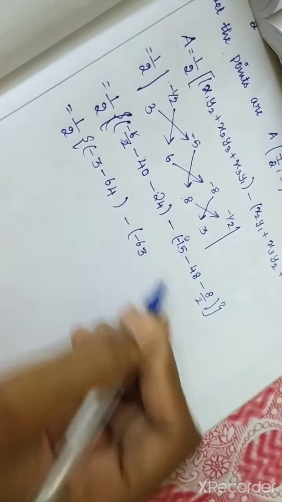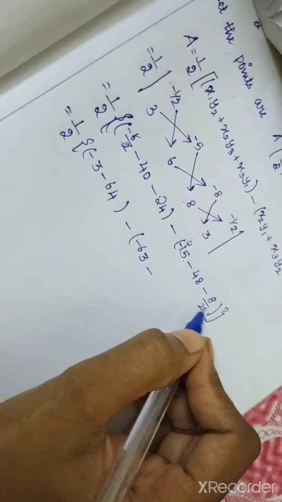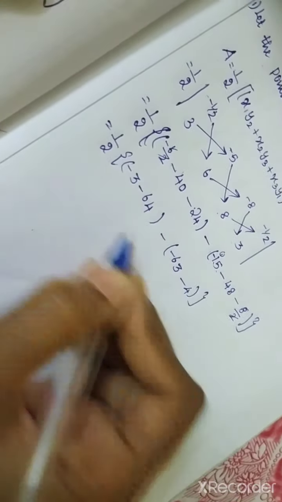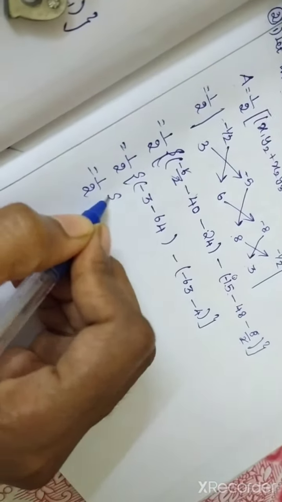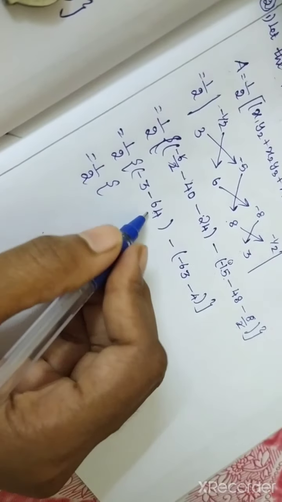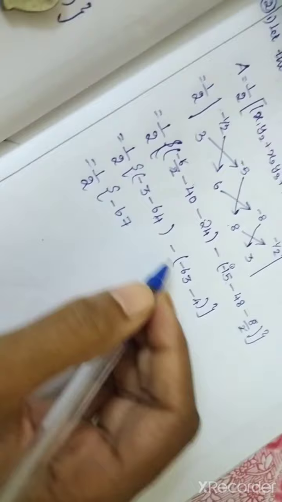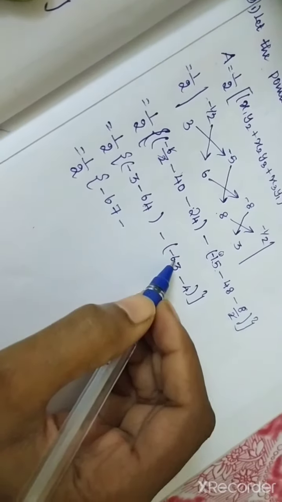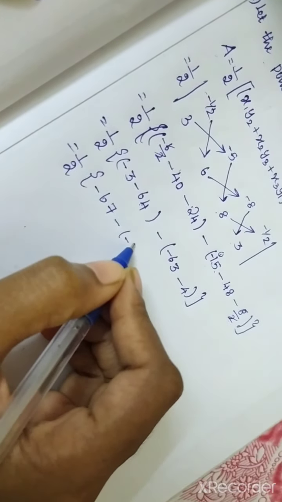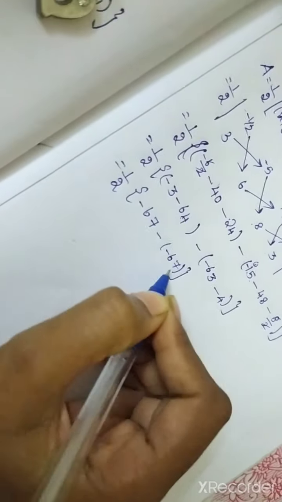So both the terms are minus, I can add. So minus, cancelling this, minus 4. So finally what I am getting in this place: adding this, because minus 3 plus this 67 minus of 63, and this is minus 67.